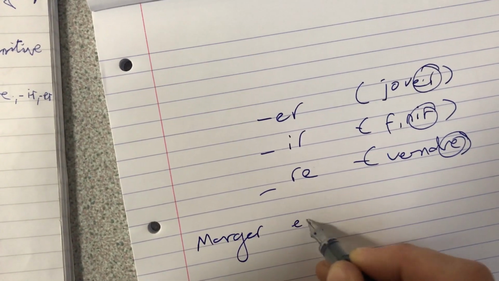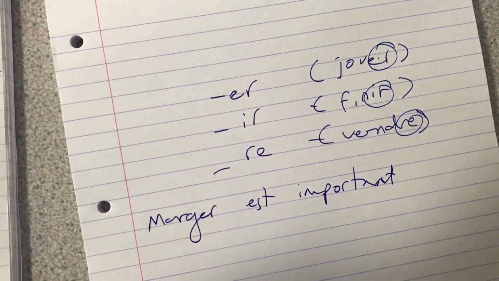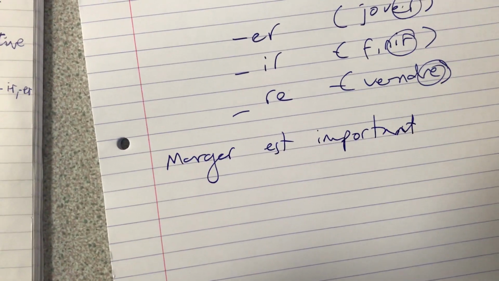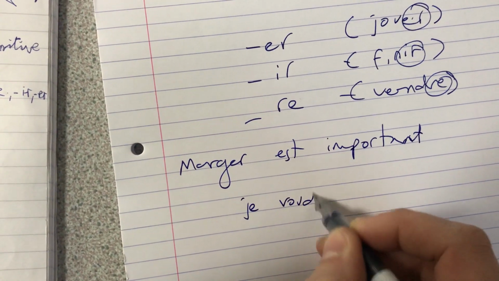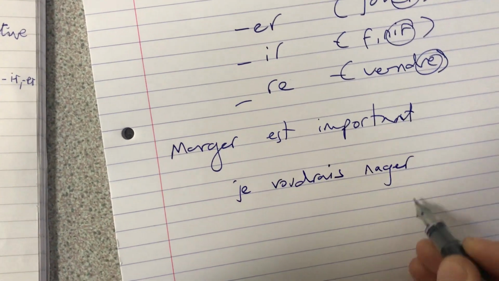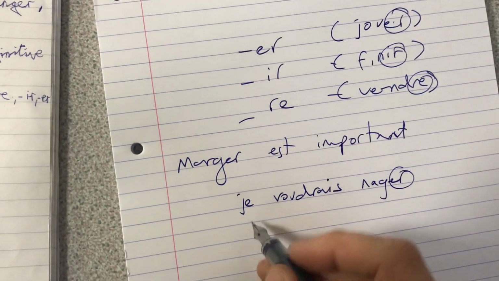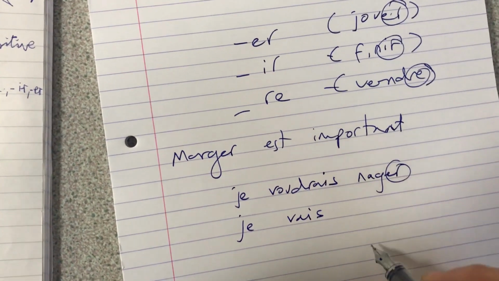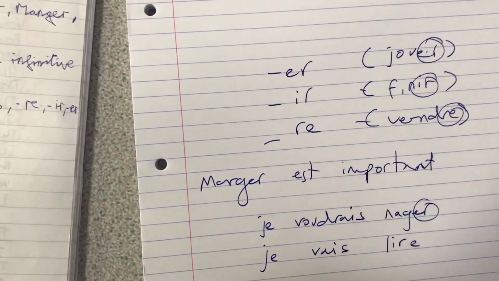Infinitives are really useful, and you can start sentences with infinitives like manger est important. That would translate as eating is important, and also to eat is important. You can use them with structures such as je voudrais nager, I would like to swim, remembering that the ER bit at the end is the to bit. Je vais, I'm going. Je vais lire, I'm going to read. Really useful, that one as well.